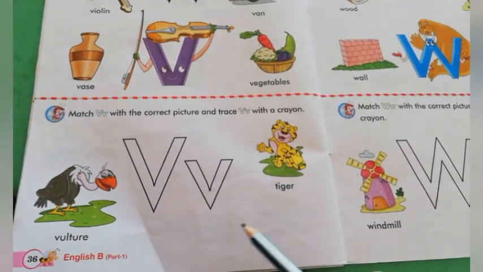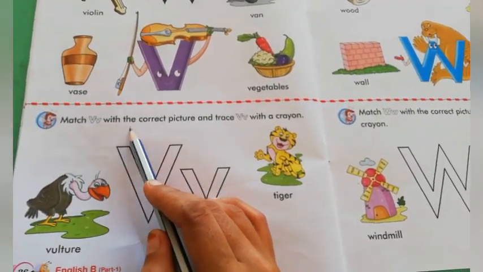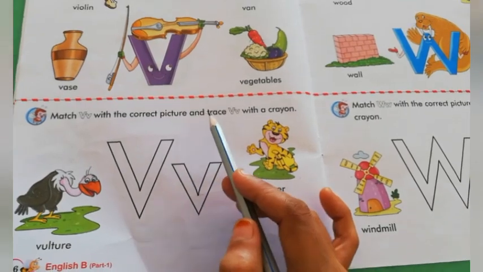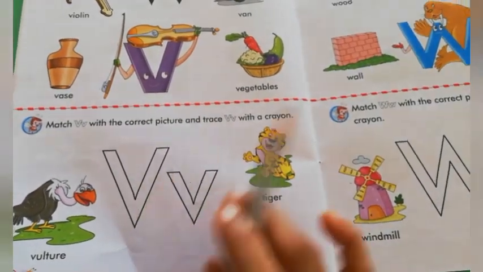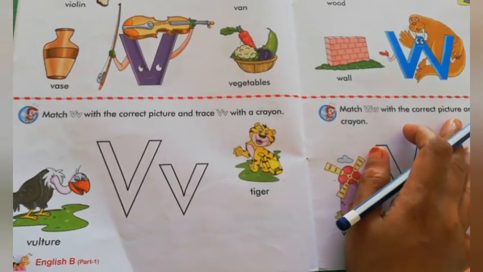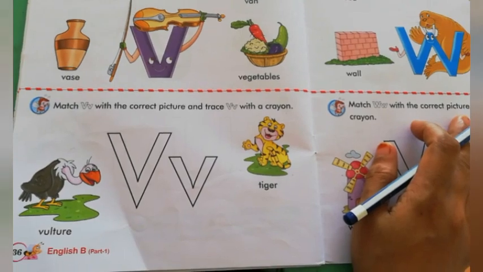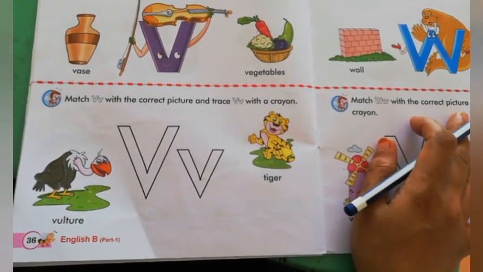Students, now we will do this activity. Match V with the correct picture and trace V with a crayon. But we will only match V with the correct picture.